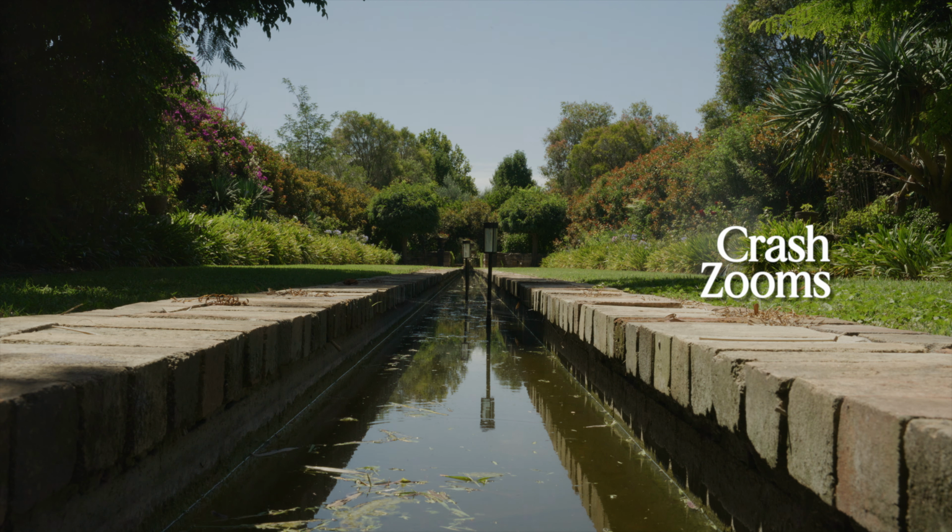So crash zooms have been around for years and years and years. They were popularized by spaghetti westerns back in the day. But I find that they don't get used as much as I think they should get used. I've only used crash zooms a couple of times. I don't overdo it, and I think it needs to feel deliberate rather than just a gimmick.